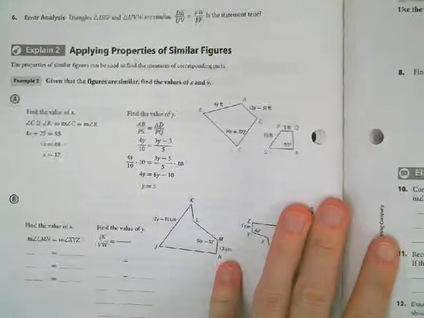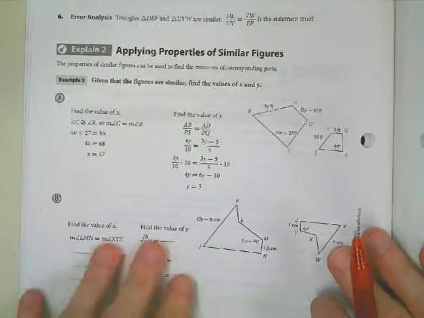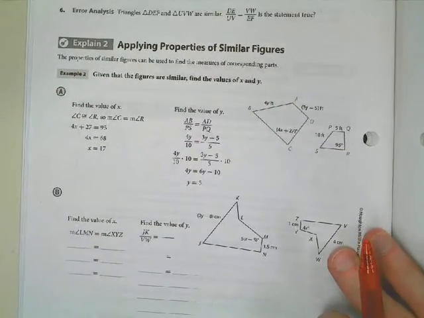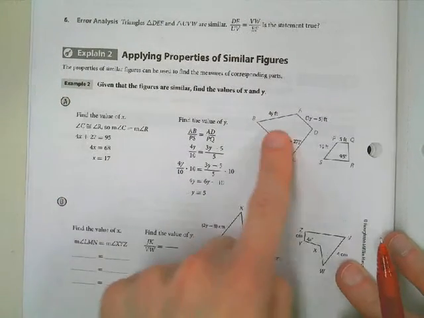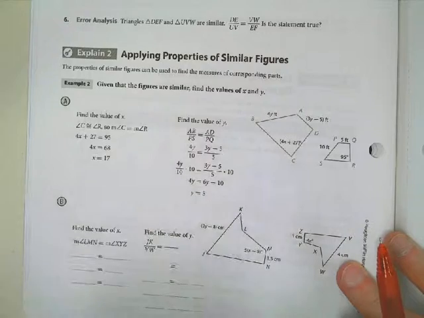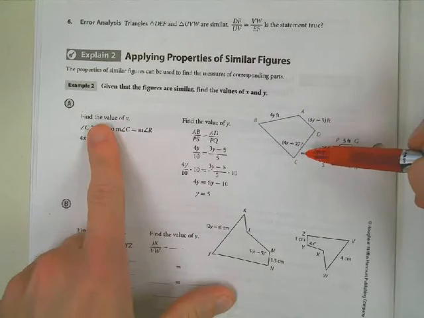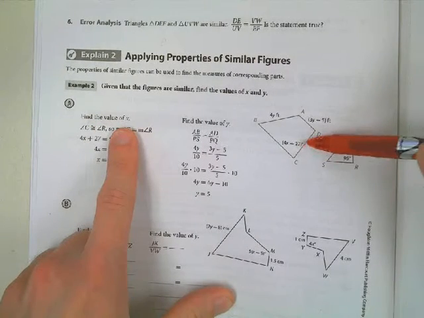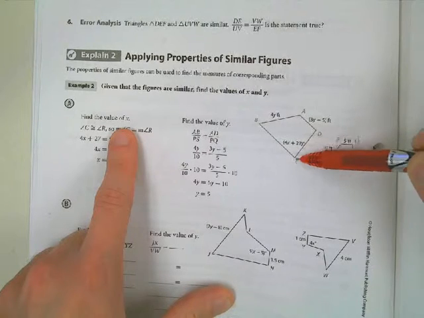So how are we going to be using this? For example, in number 2 here, we've got two figures. We're told they're similar figures. So that means their angles are congruent, their sides are proportional. For example here, in letter A, we're asked to find the value of x. Here's the only x term that we've got, 4x plus 27, and that's angle C. Well, angle C corresponds to angle R here, so we can set 4x plus 27 equal to 95, and solve for x, and you get x is 17.